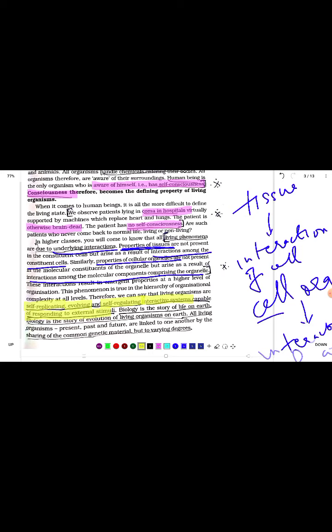Biology is the story of life on earth, and biology is the story of evolution of living organisms on earth. This is the definition for biology. All living organisms, present, past, and future, are linked to one another by the sharing of common genetic material, but to varying degrees. In the case of monkeys and humans, they have 99% the same genetic material, but there is a 1% that differentiates us from monkeys. This is the first topic in the living organism.